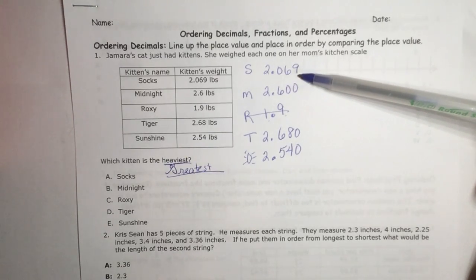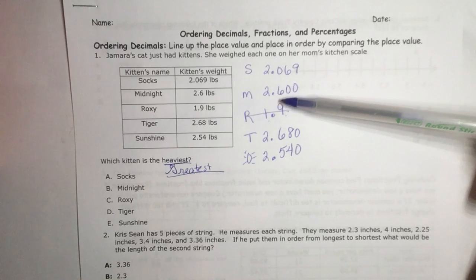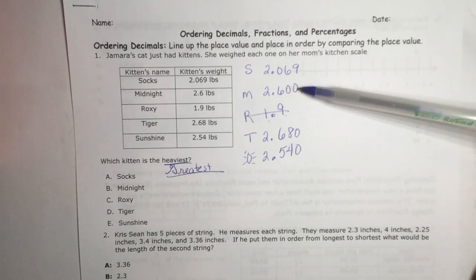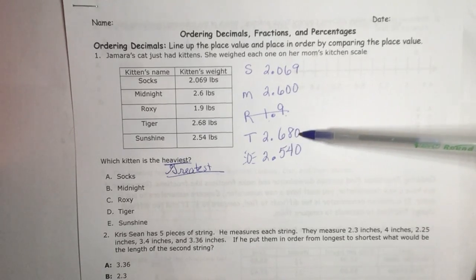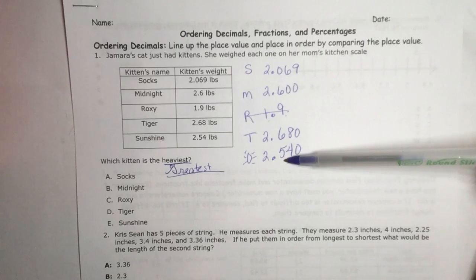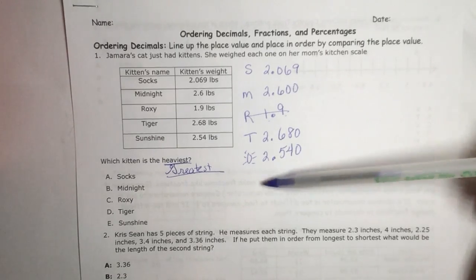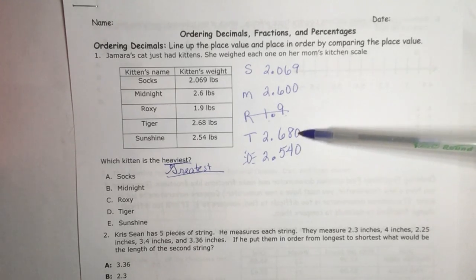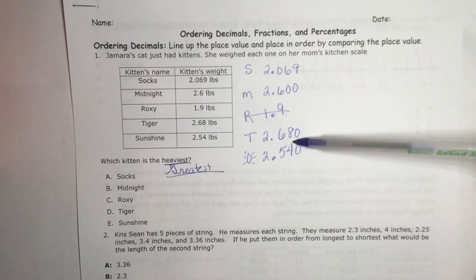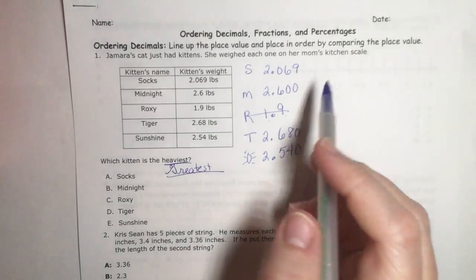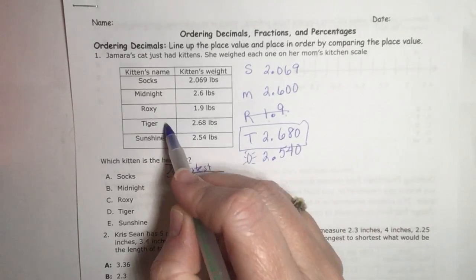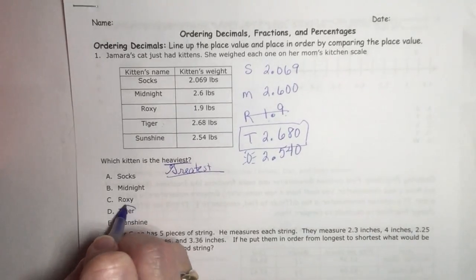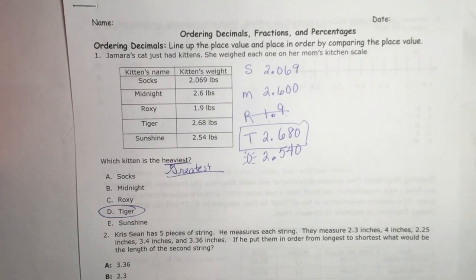So 2 and 69 thousandths. 2 and 600 thousandths. Well, 600 thousandths is definitely more than 69 thousandths. 2 and 680 thousandths, or 2 and 540 thousandths. Looking for the greatest, so which one of those would be the greatest? 600, 680, or 540? Yeah, 680. So 2 and 680 thousandths would be the heaviest, which is T, which is Tiger. So Tiger is the heaviest.